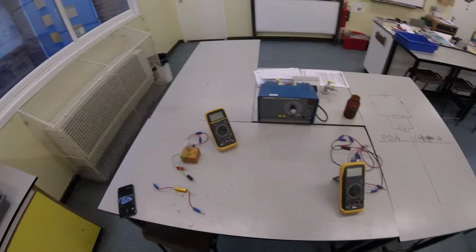So today we'll be investigating how the current through a device changes based on the potential difference we supply across the device. We're going to be looking at this for three different components. We're going to look at it for a resistor, we're going to look at it for a filament bulb, and we're going to look at it for a diode.